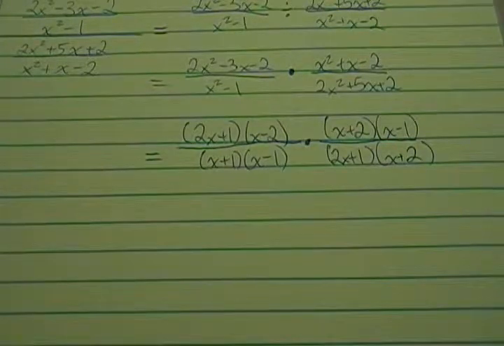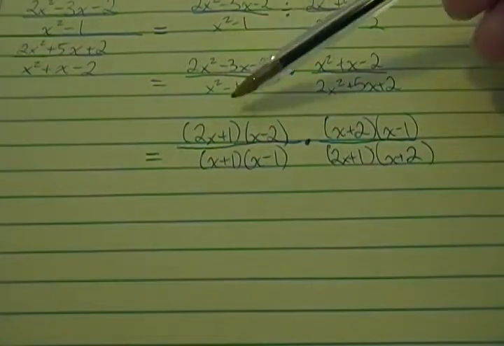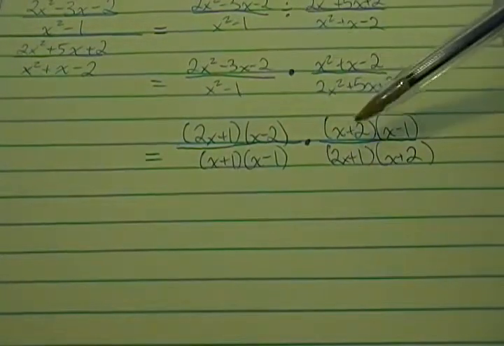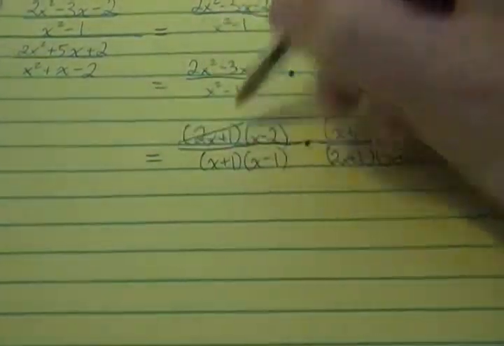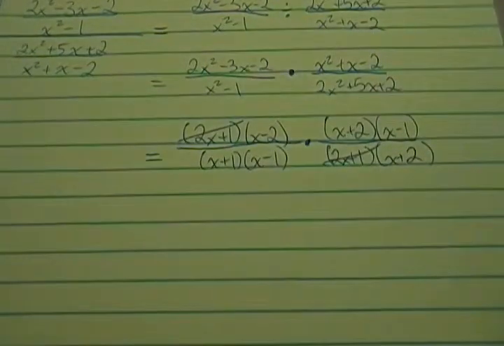Now that we've factored everything, basically what we look for, and the way we're going to simplify this, is we are going to look for any factors in our numerators and any factors in our denominators that match up that we can cancel. So for example, the first factor I have up here, 2x plus 1, over in this fraction I have another factor of 2x plus 1. If I have one on the top and one on the bottom, those are going to cancel out.